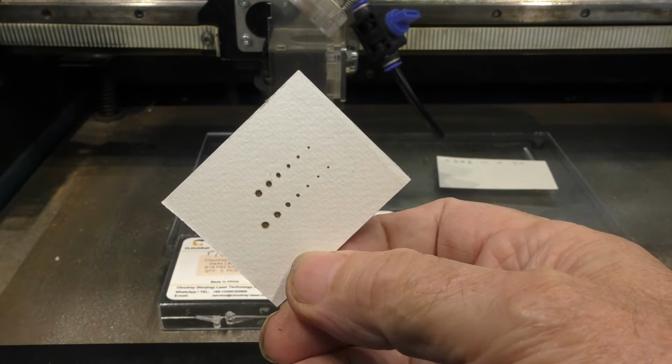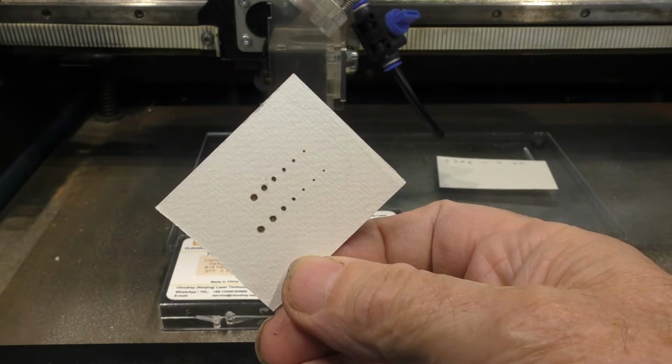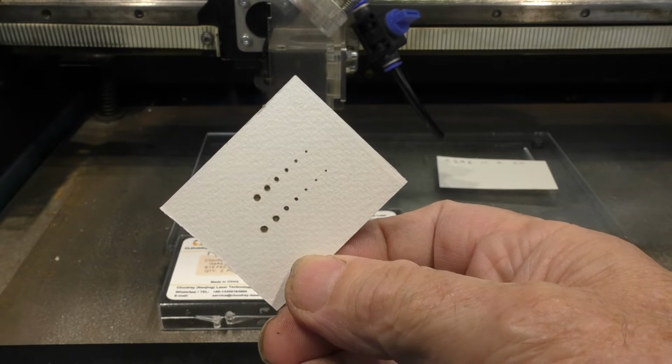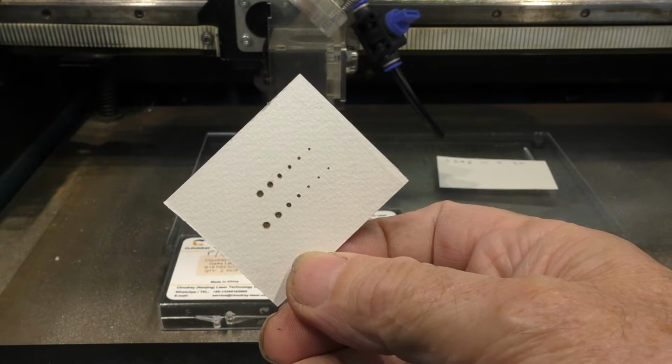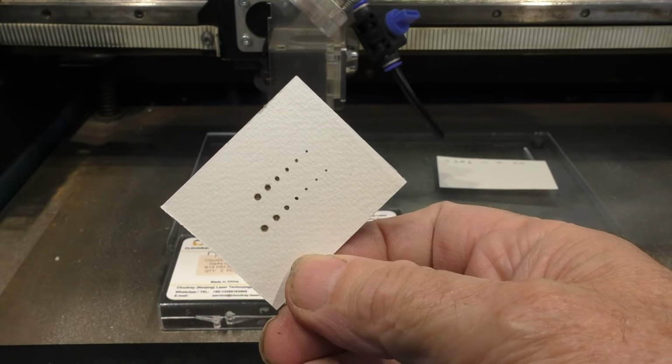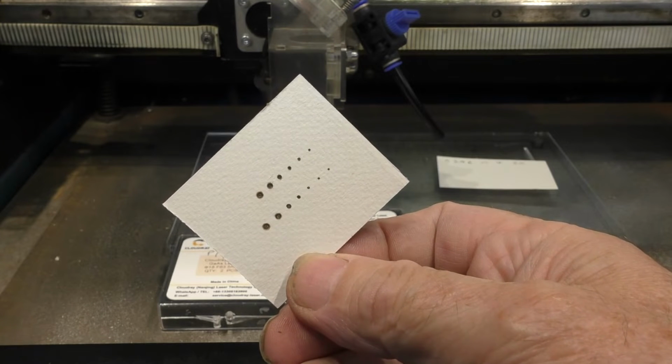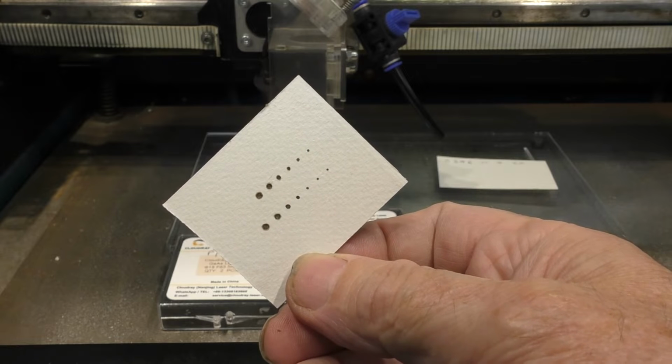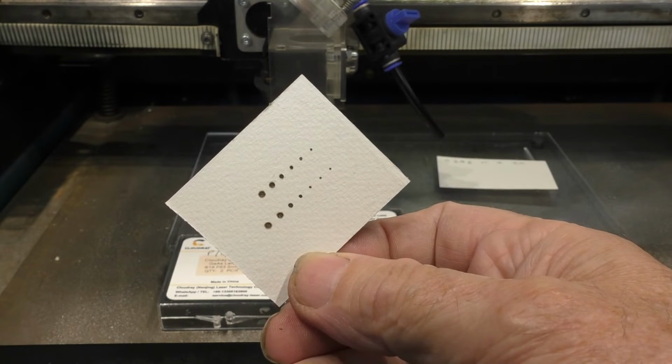Now, the test itself doesn't take very long. The thing that takes the time is the measurement and then the conversion of those measurements into a graphical format that you can understand. And that's taken me a long time to do over the past few weeks.